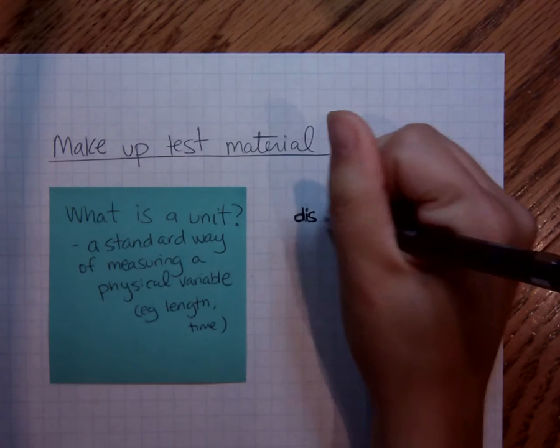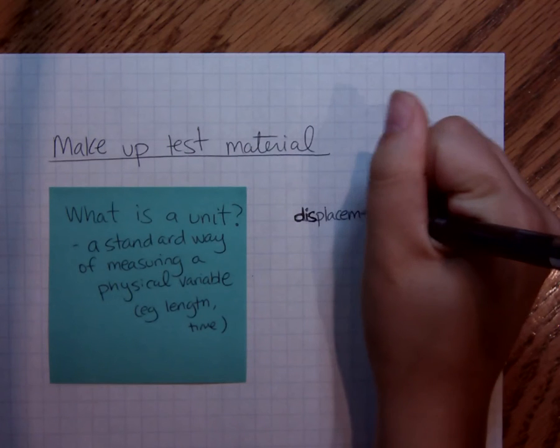You probably know some different units, but these are the ones you gotta know.